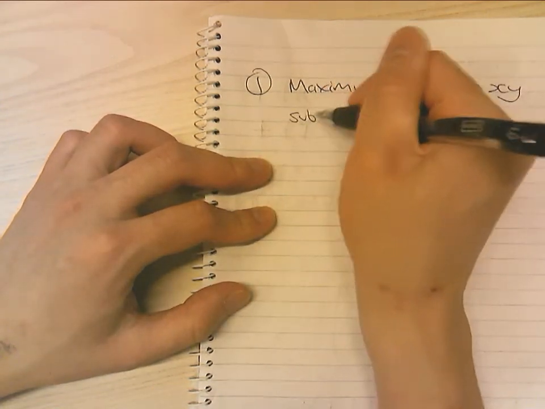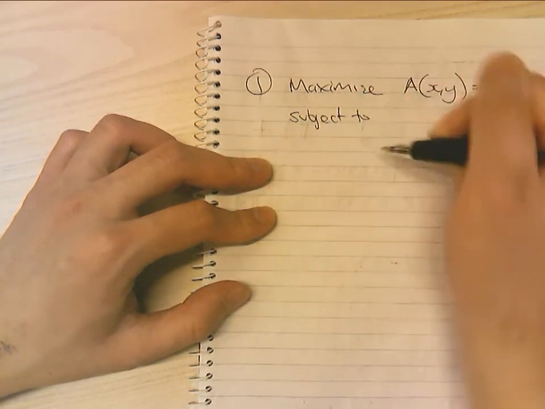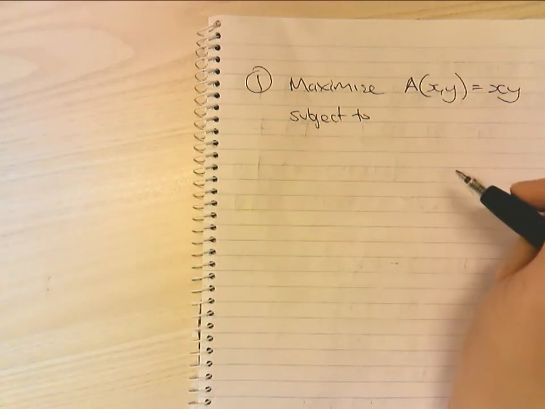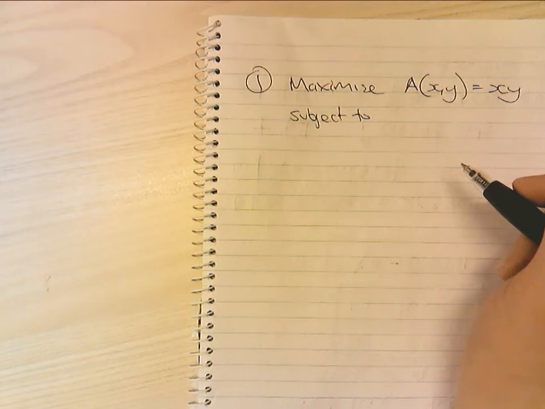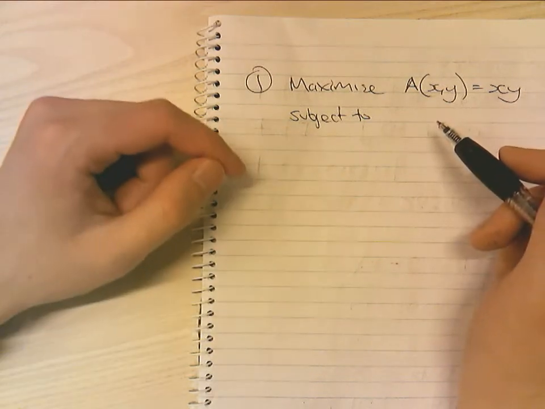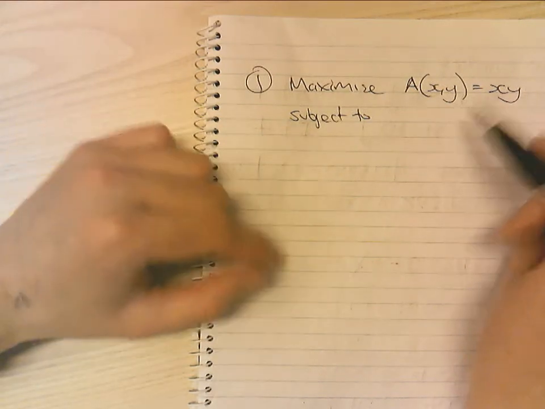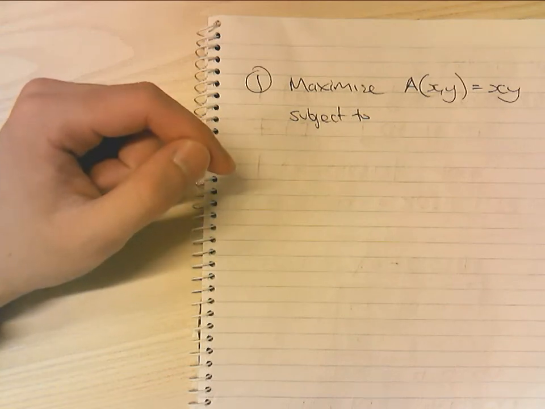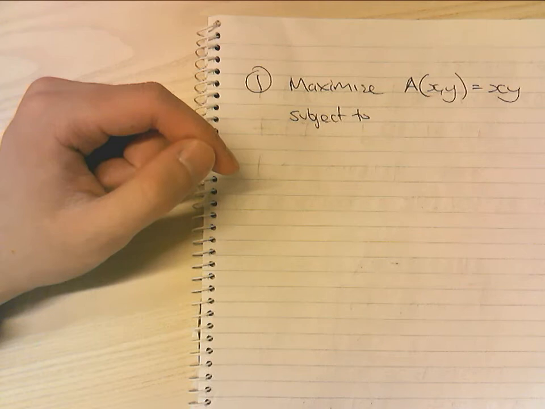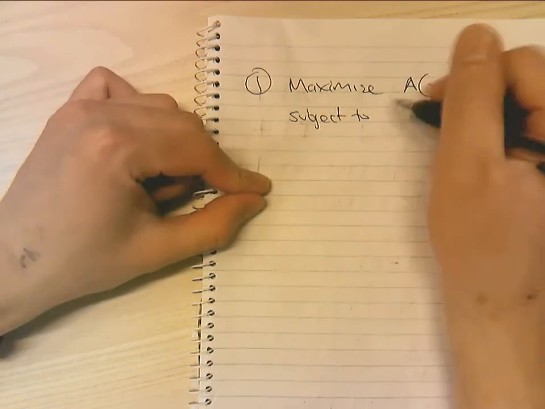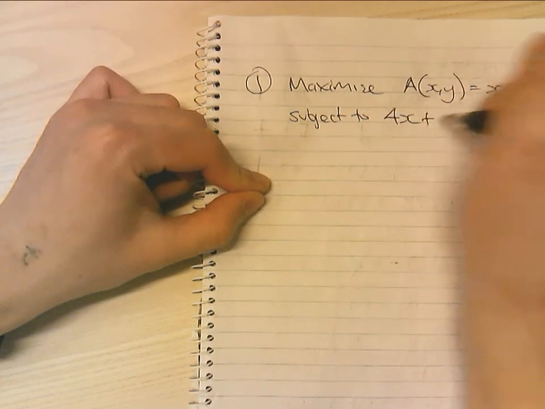Subject to what constraint? Well, we only have 400 feet of fencing available. So how do we derive an equation that gives us 400 feet as a constraint? Let's look at this picture. How many lengths of x do we have? We've got 1x, 2x, 3x, and 4x, right? So we've got 4x plus how many lengths of y?